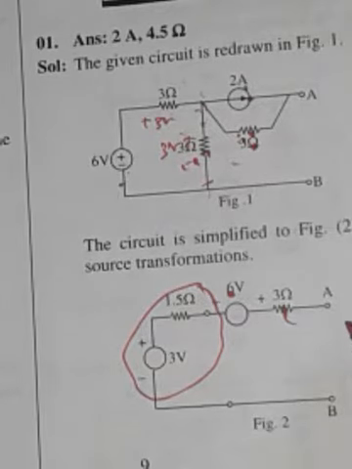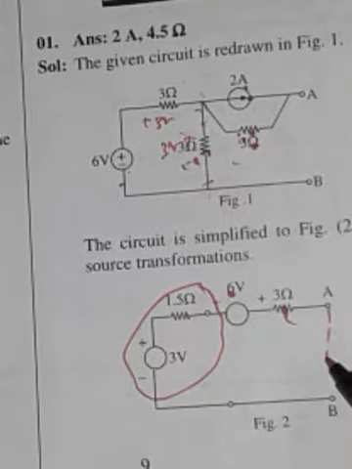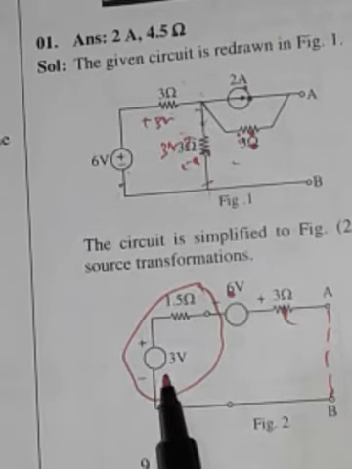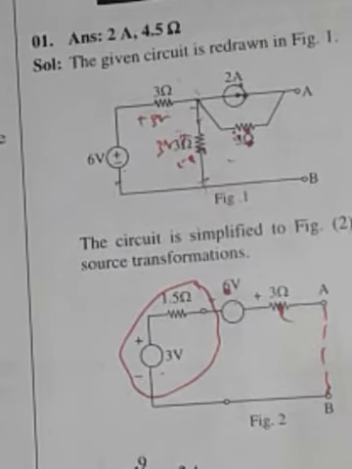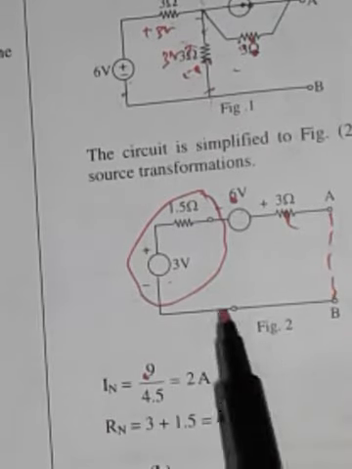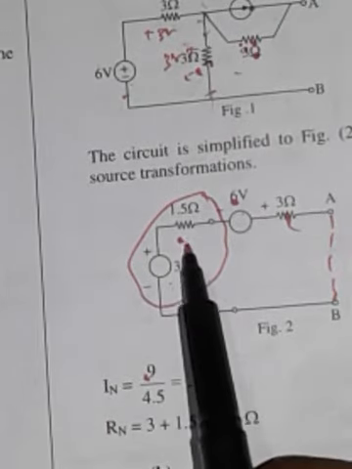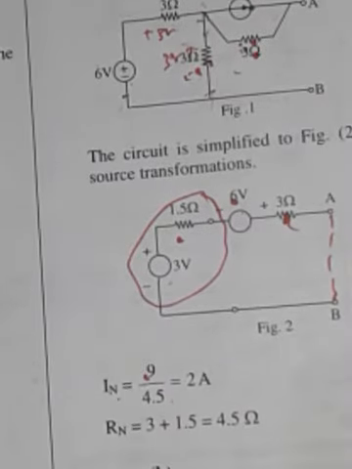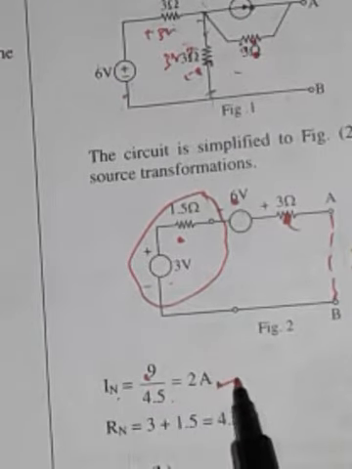To calculate the Norton equivalent, we have to short circuit this terminal. In this figure, 3 volt plus 6 volt is equal to 9 volt, and the resistance 1.5 plus 3 is equal to 4.5. So the short circuit current IN is equal to 9 by 4.5, which is equal to 2 ampere.